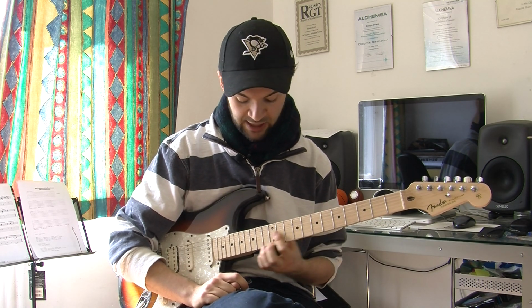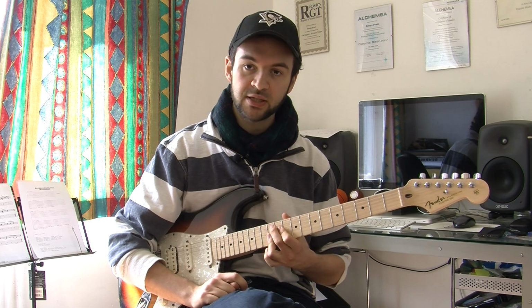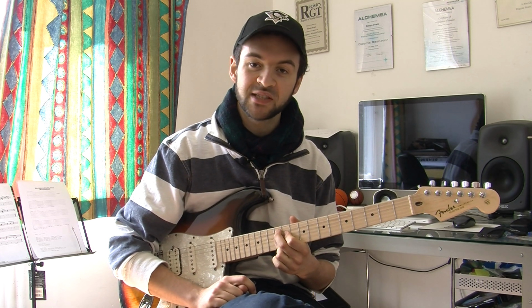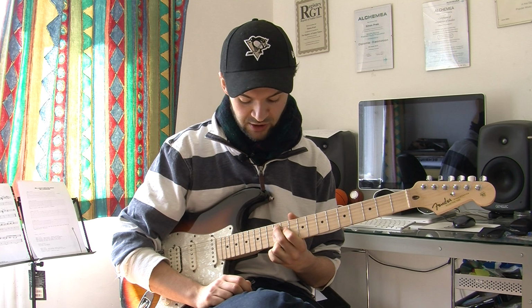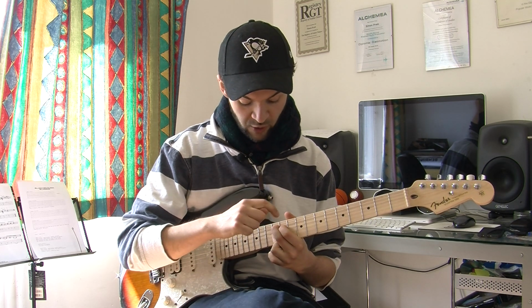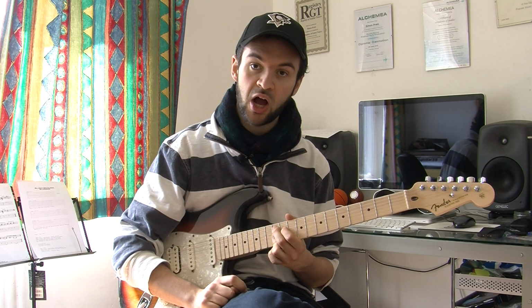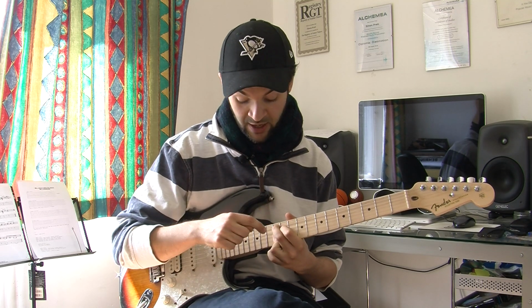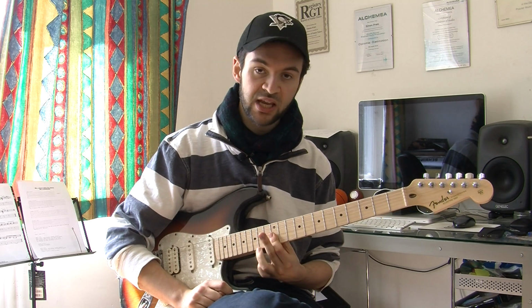And then the first bit's the same, and then we've got the top part of an A13 to an A9, which we looked at in lesson 1 and lesson 2. So our A9 would be 12, 11, 12, 12, 12, and our A13 would be 12, 11, 12, 12, 14. But you can see I've just used the triad shape of that, which is the top three strings.